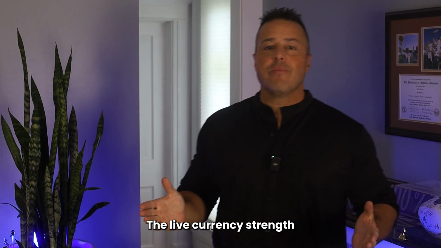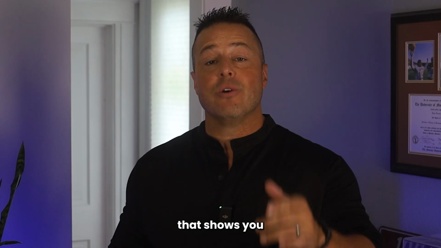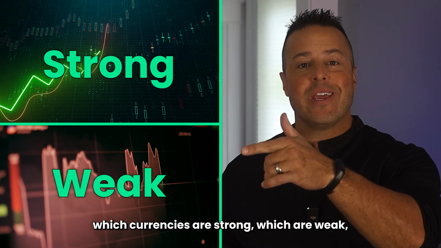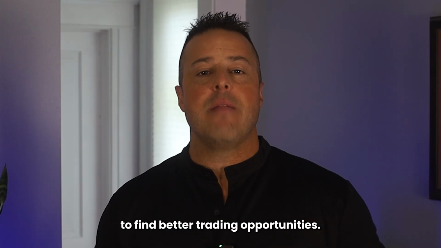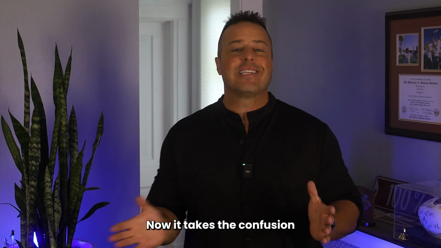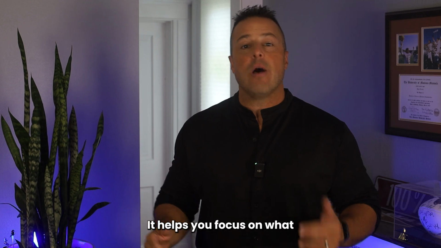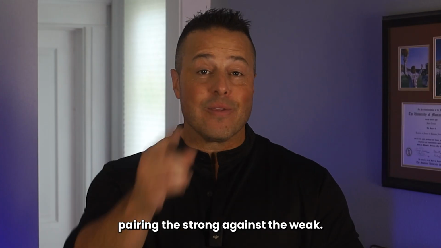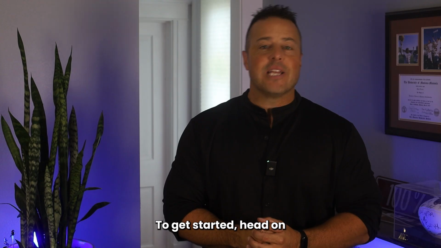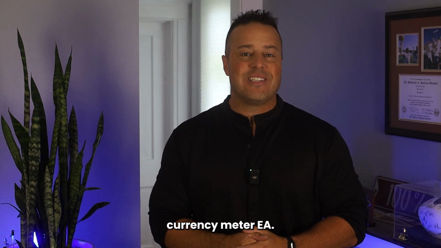The Live Currency Strength Meter is a simple but powerful tool that shows you which currencies are strong, which are weak, and how you can use that information to find better trading opportunities. Now, it takes the confusion out of scanning the charts and helps you focus on what really matters, pairing the strong against the weak.